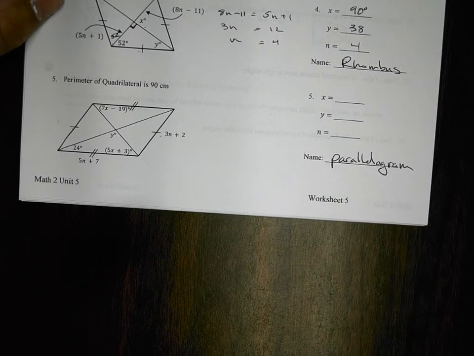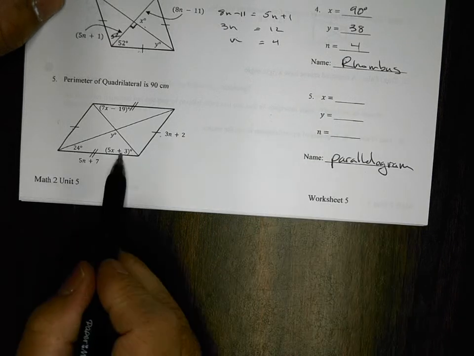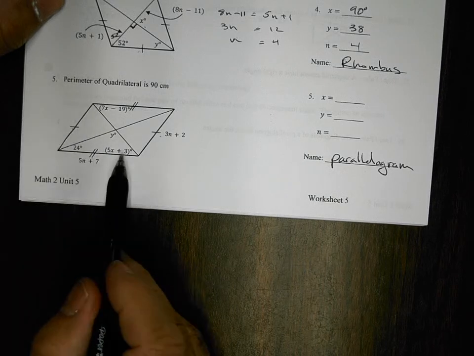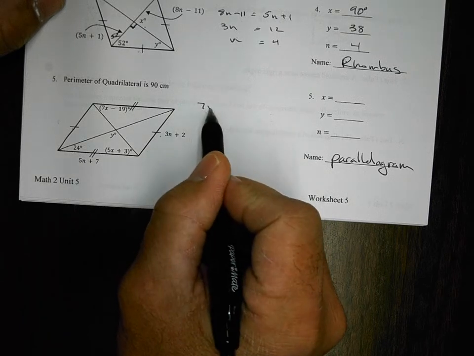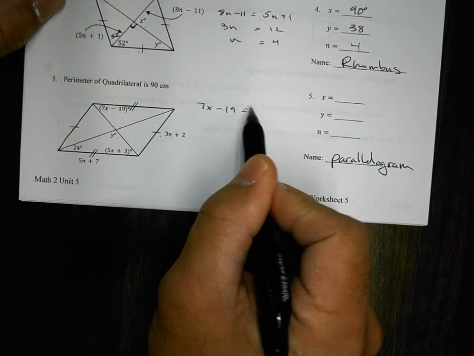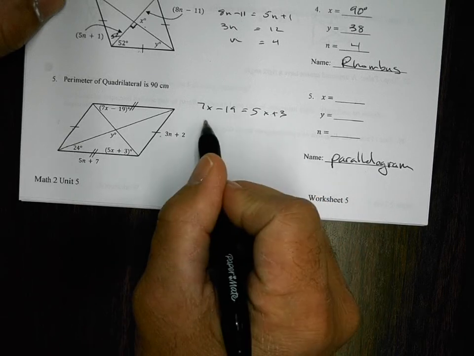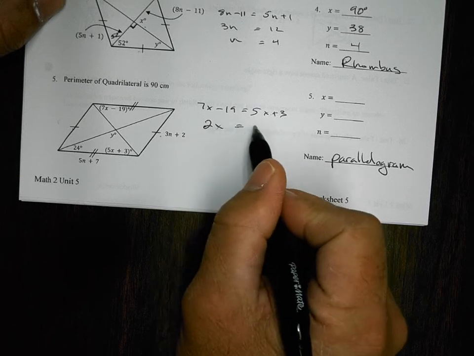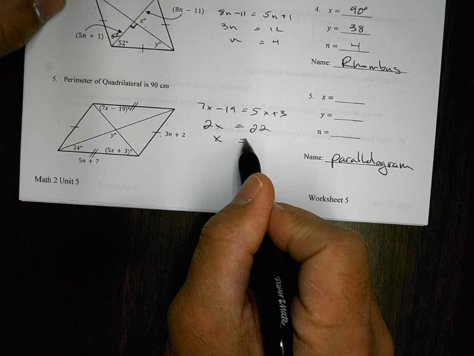All right, in a parallelogram, let's start with x. This is a parallelogram, so this diagonal could be a transversal, and alternate interior angles are congruent, so we can say 7x minus 19 equals 5x plus 3. Subtract 5x from both sides, you get 2x. Add 19 to both sides, you end up with 22. Divide both sides by 2, and we get x equals 11.